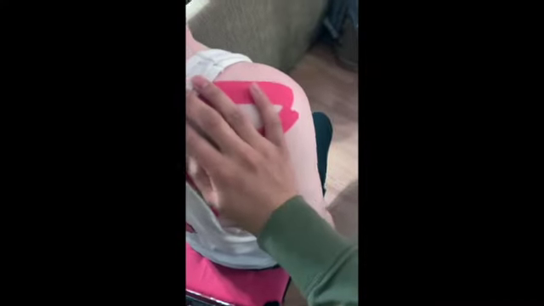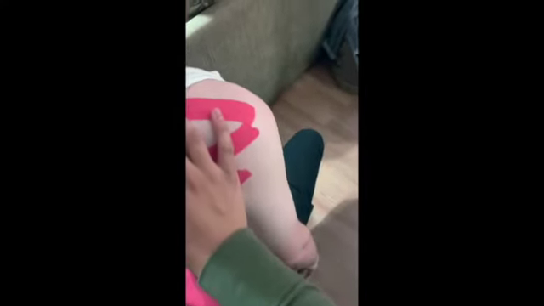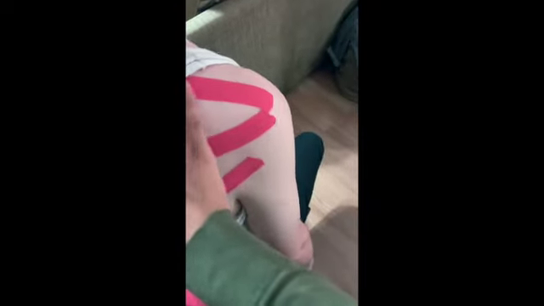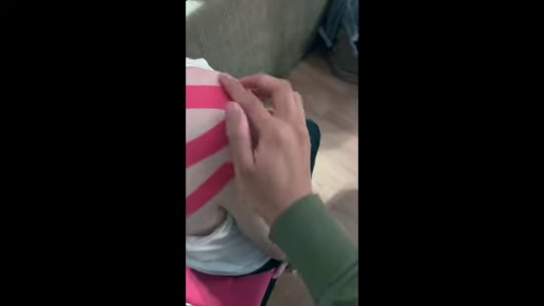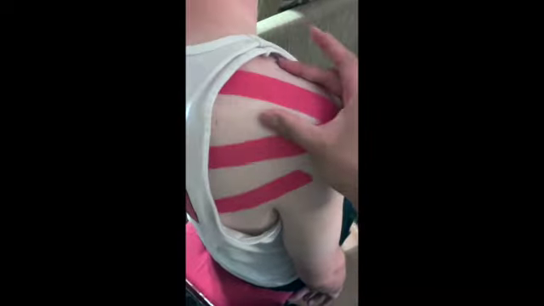Today we're going to talk about the muscles of the rotator cuff. The supraspinatus, the origin starts in the supraspinous fossa of the scapula. The insertion is on the greater tubercle of the humerus. The action of the supraspinatus, it helps with abduction of the shoulder and also helps stabilize the head of the humerus. Now palpating the muscle.